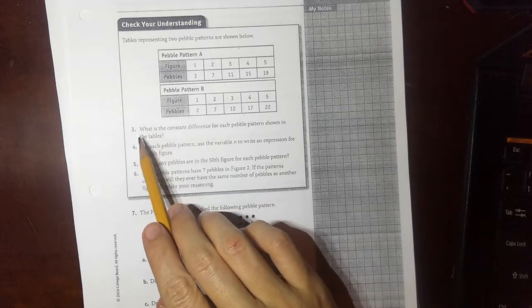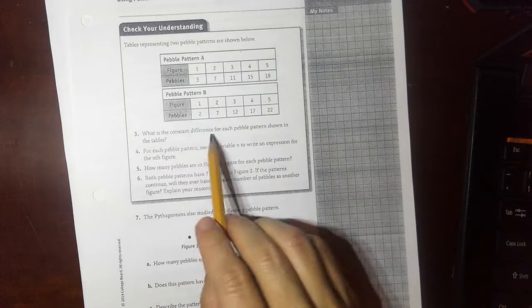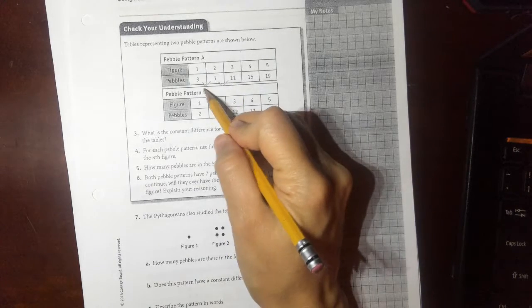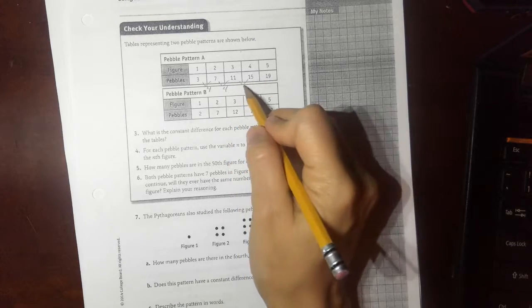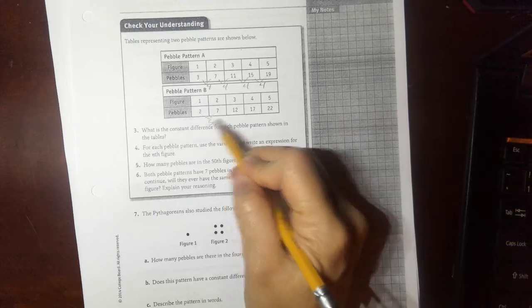So we're on 113, and it says check your understanding. It says what is the constant difference for each pebble pattern shown in the tables. Okay, so our constant difference here for this one, you can tell this is 4 again. For this one, we've got 5.